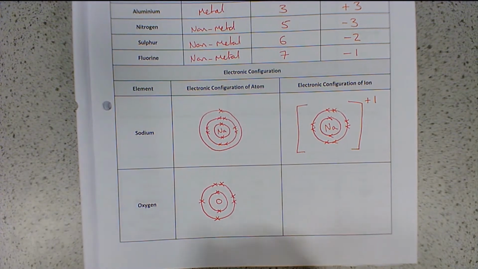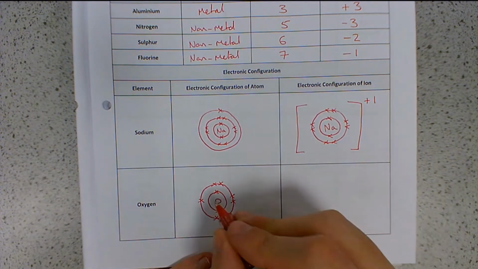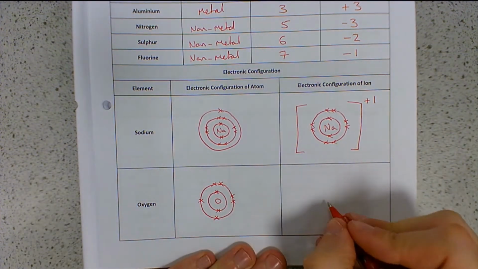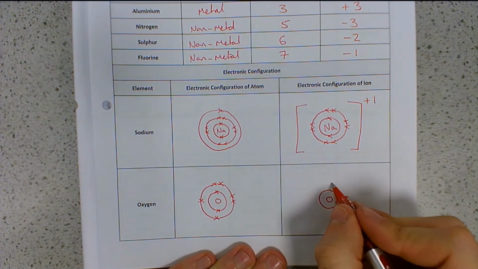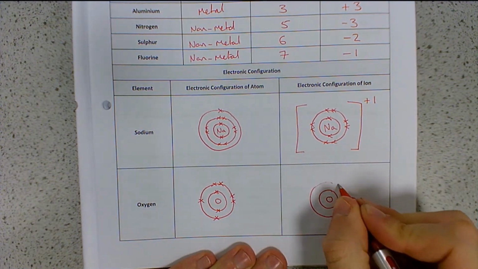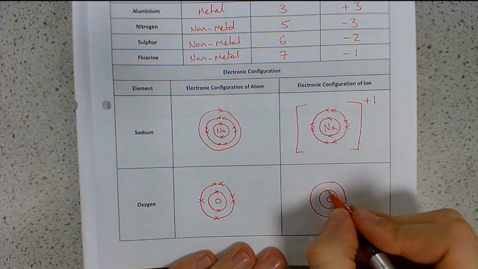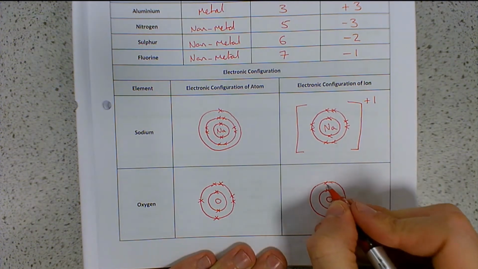Now, oxygen has 6 in the outer shell, but it wants 8, so it's going to gain 2. So we're not going to lose a shell. We're going to have the same number of shells in the ion as we did in the atom. So we're still going to have those 2 shells. And it's not losing any electrons. So all the electrons it had as an atom, it still has.